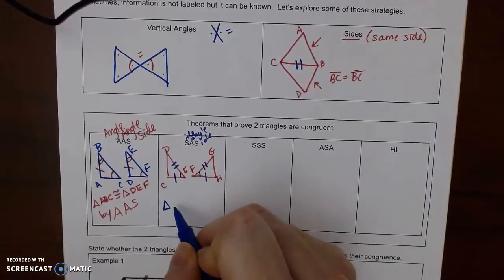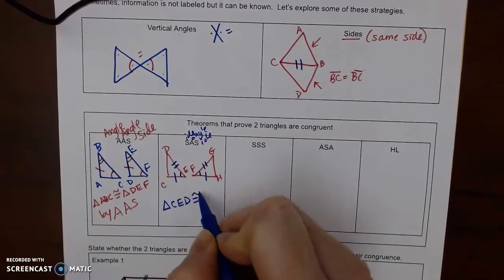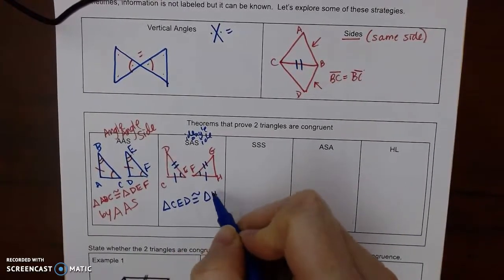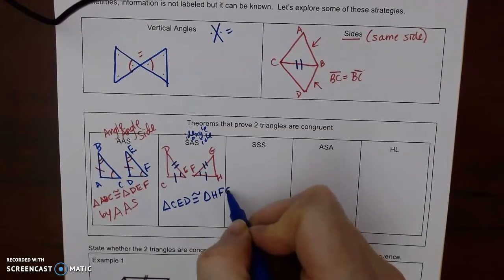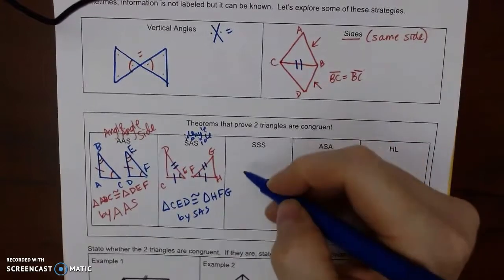So we could say that CED is congruent to HFG by side, angle, side. All right, let's do this one.